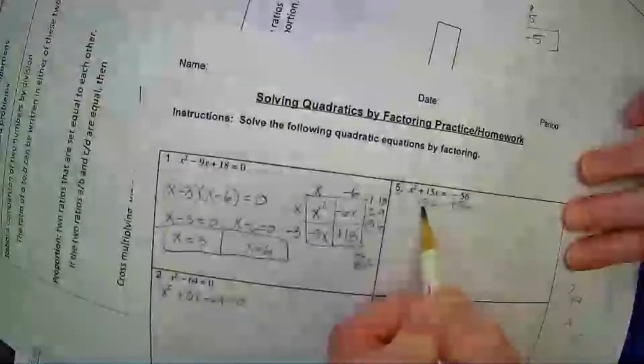I don't care if you feel like it's unnecessary or not. You need to do it because that's where silly mistakes get made. And you have made some yourself. I make them when I do that. Now, so we said we had to move the 56 over.